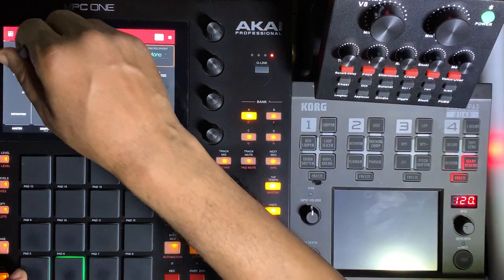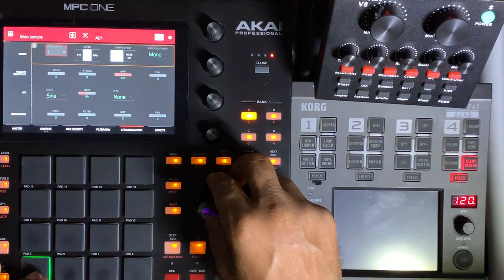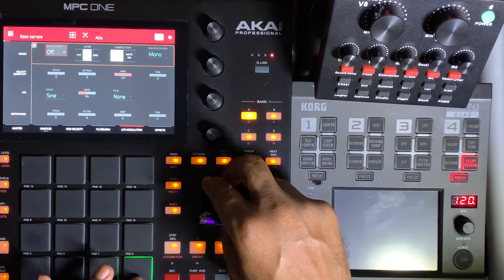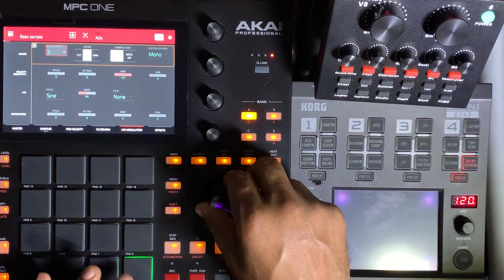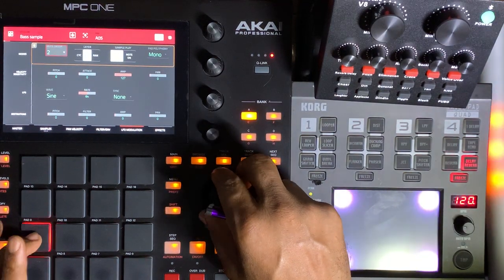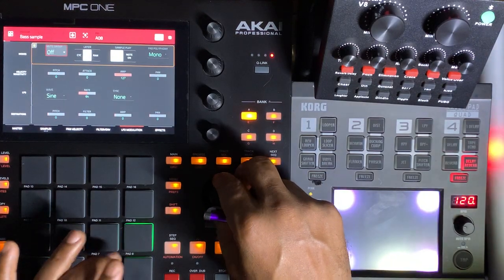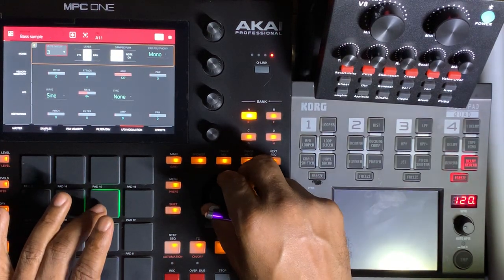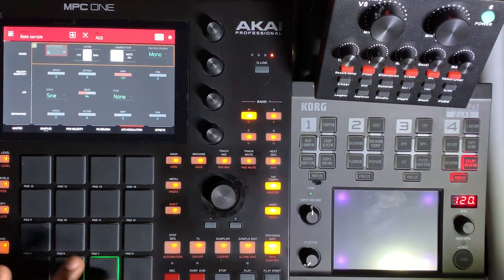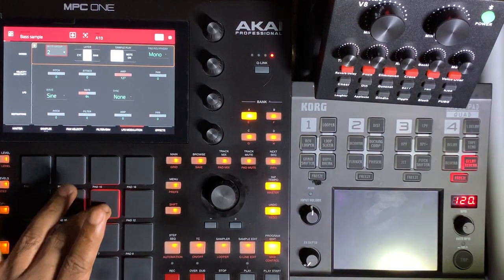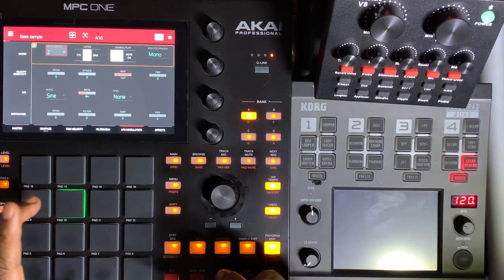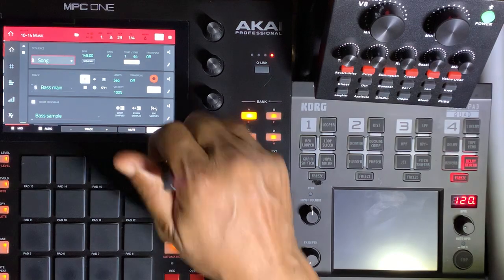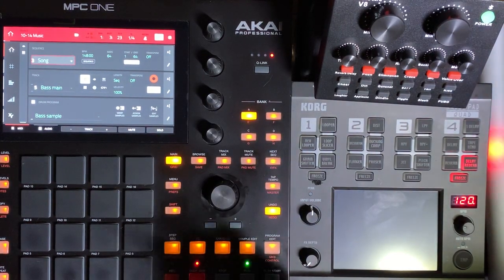Alright, so before we go further, I gotta put all these guys in the same mute group so they cut each other off. So mute group 2, mute group 2, mute group 2. All right, cool. So now I'm gonna hand play in this part to the beat that I already have. So we're just gonna hit overdub and we're gonna start over.